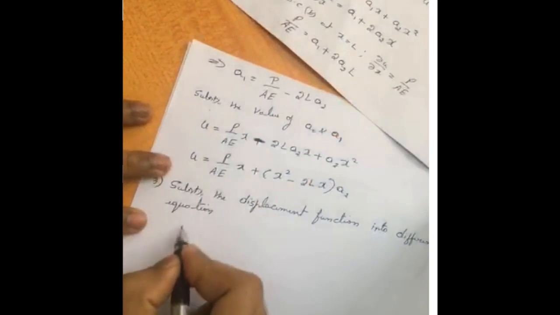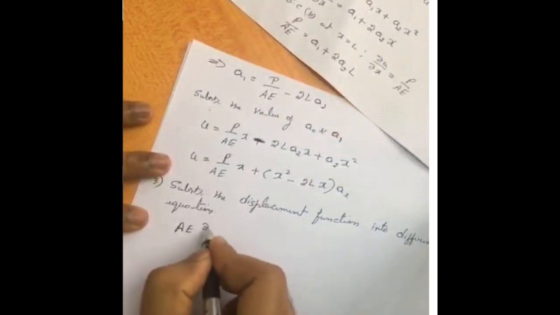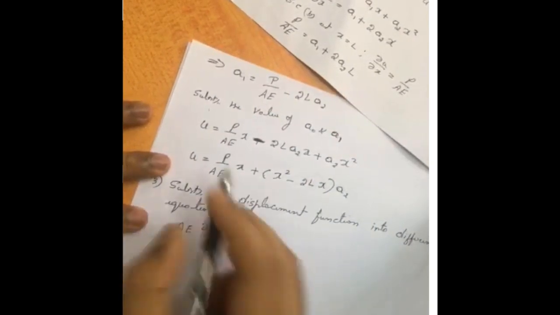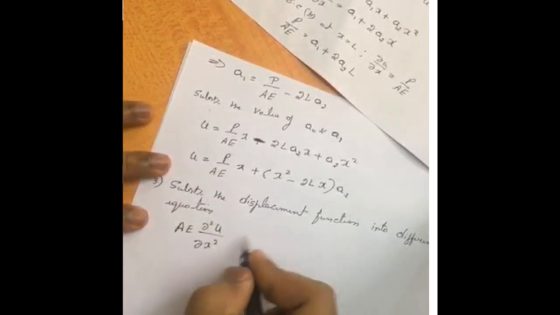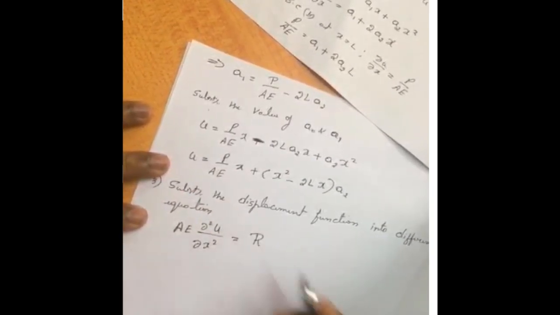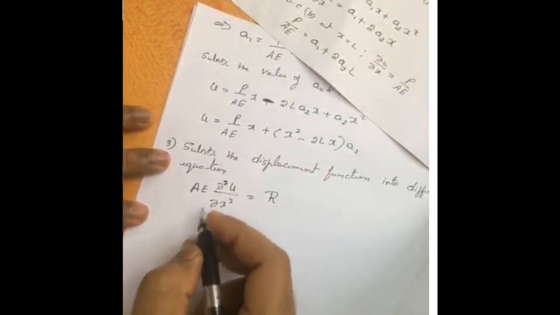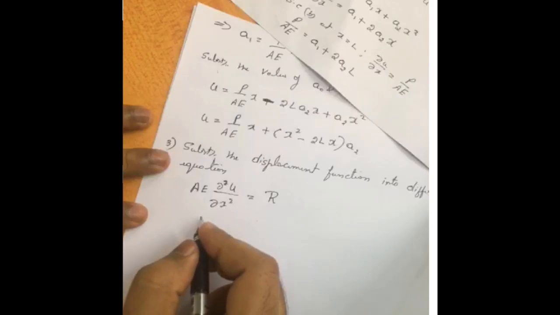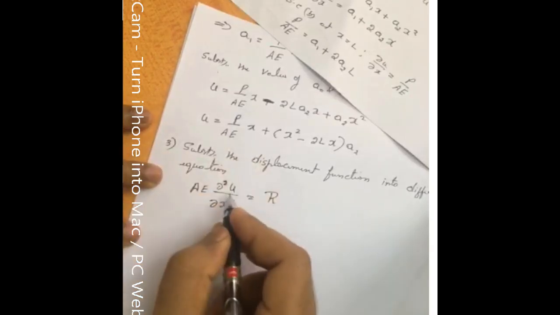So we can write here AE dou square u by dou x square is equal to R, some residue. Now I'll substitute in place of u this value. We need dou square u, right?